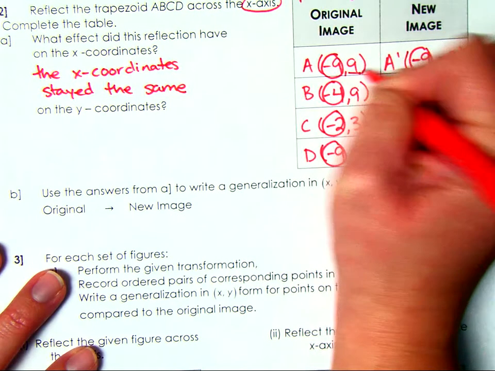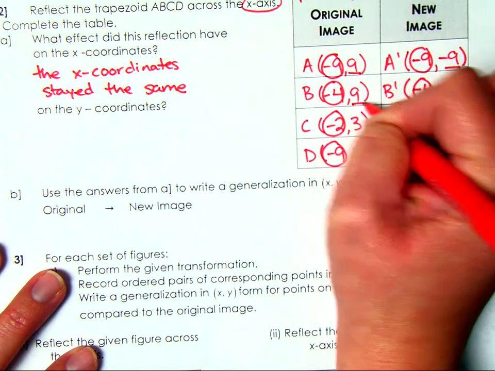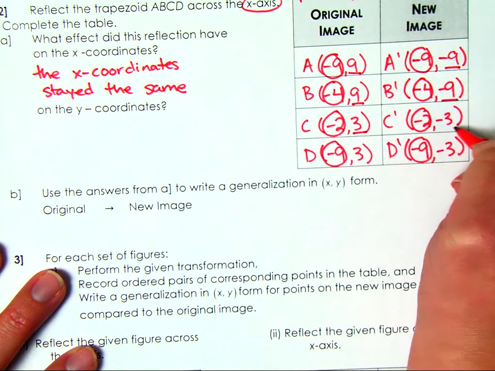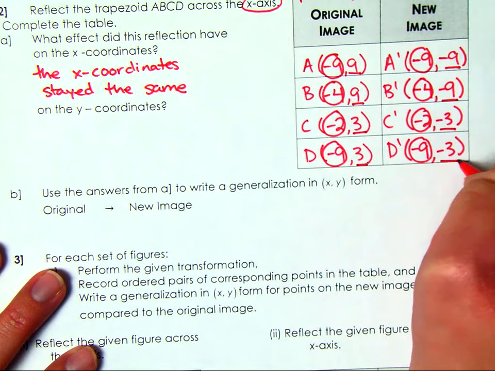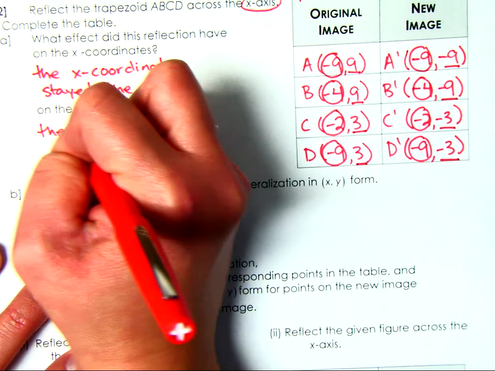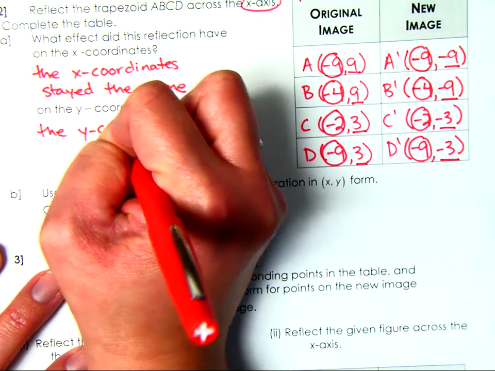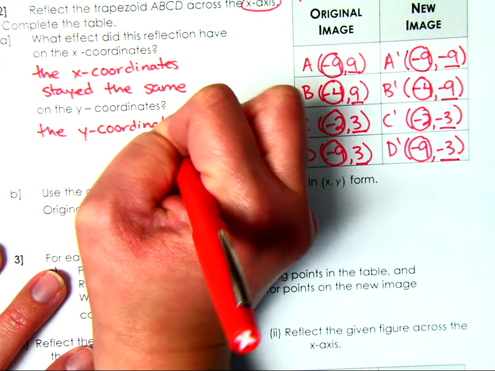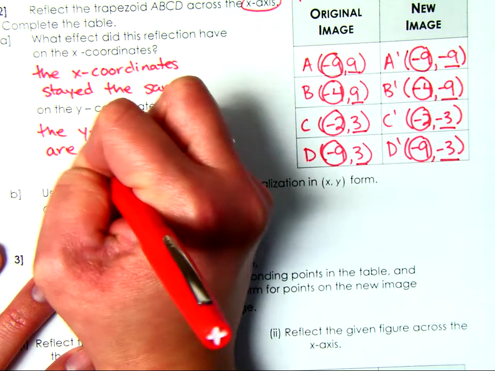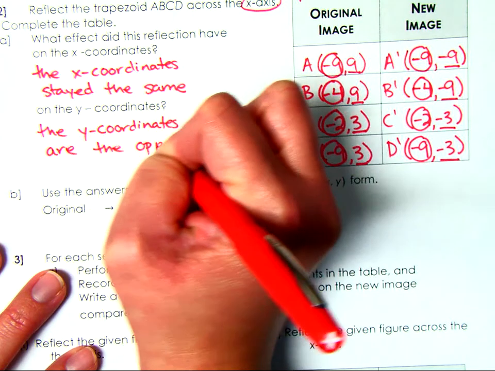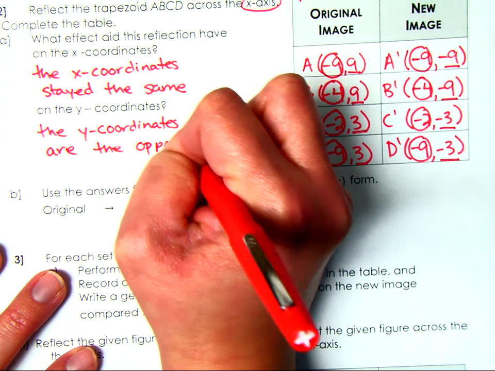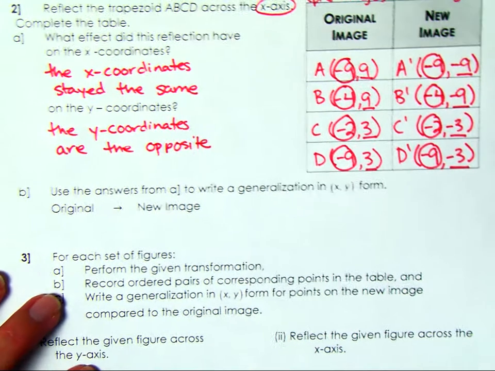But 9, -9, 9, -9, 3, -3, 3, -3. So the y-coordinates are the opposite. The opposite of what we started with.